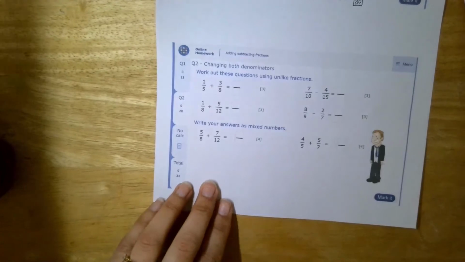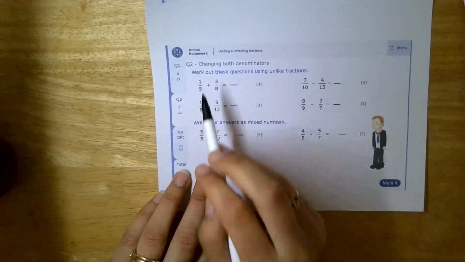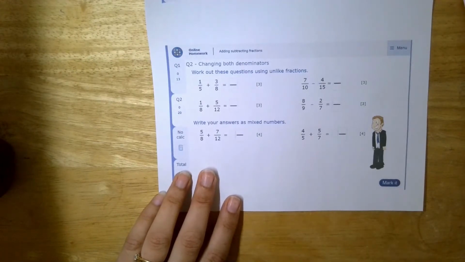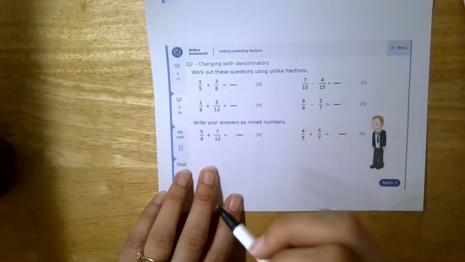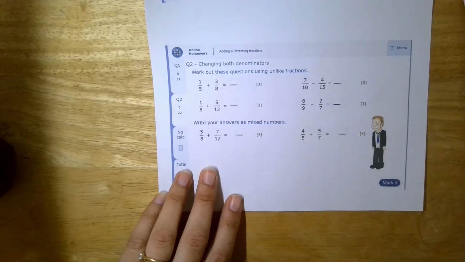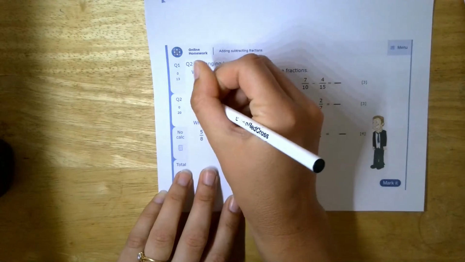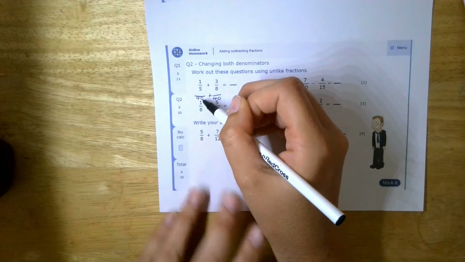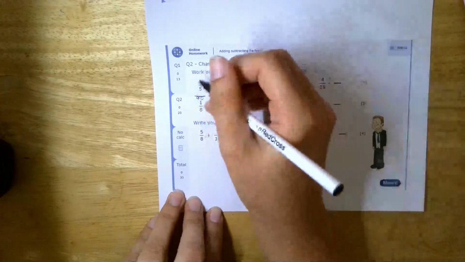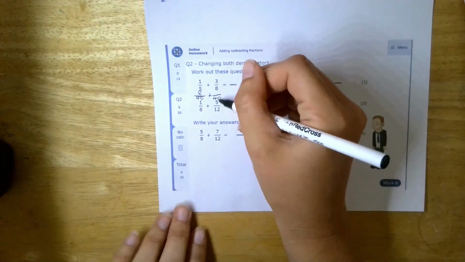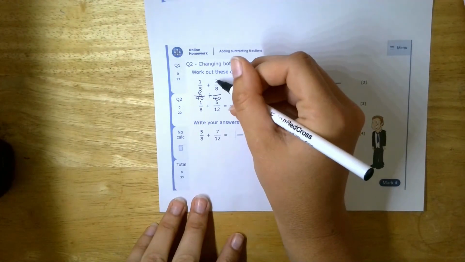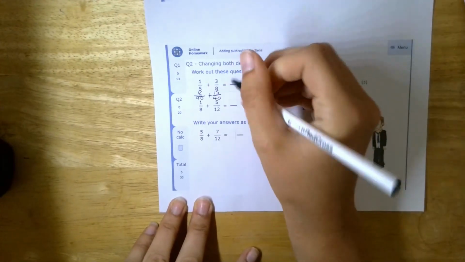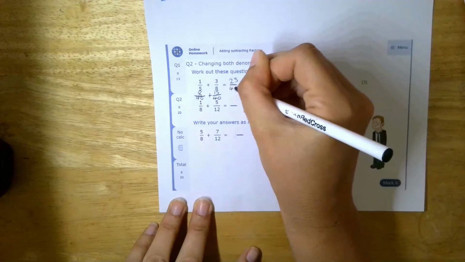Changing both denominators. Right, so this time we know it's not going to be 5 and it's not going to be 8. So we think about our 5 times table, we think about our 8 times table, and we look for a number that's in both of them. 40. But what have I done to 5 to get 40? I've multiplied it by 8, so multiply 1 by 8. What have I done to 8 to get 40? I've multiplied it by 5. I also multiply this by 5. Add them together, 23, 23 over 40.